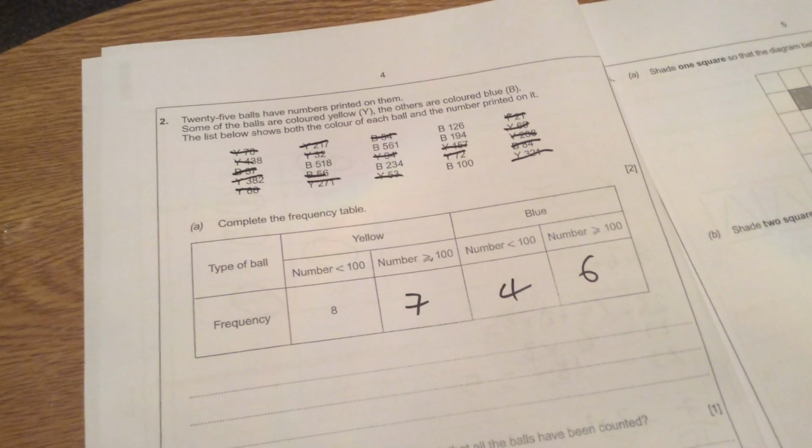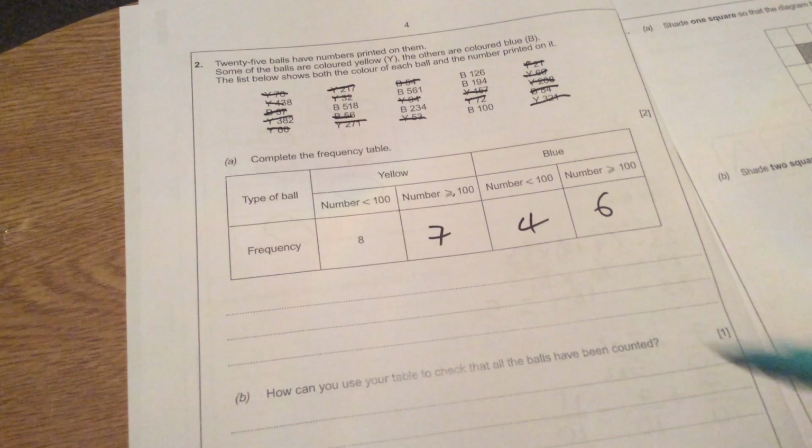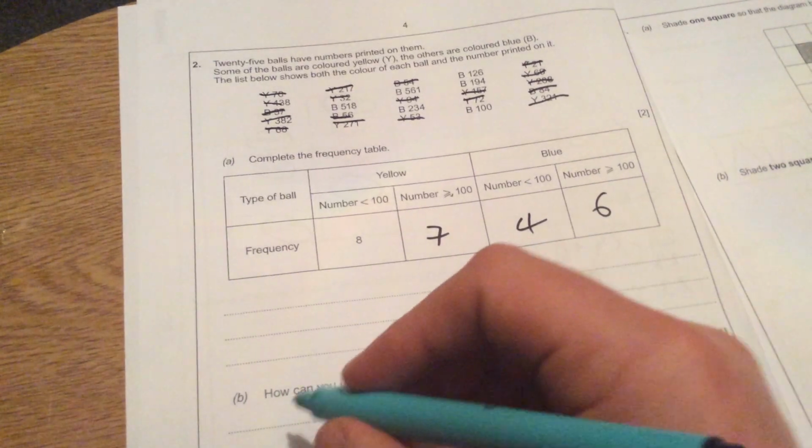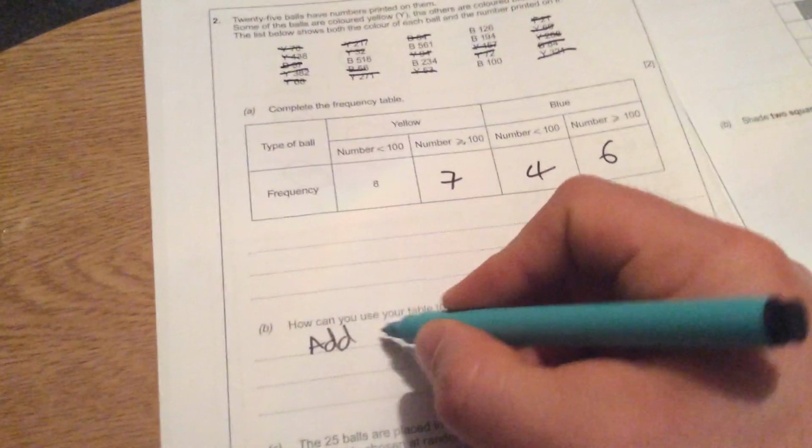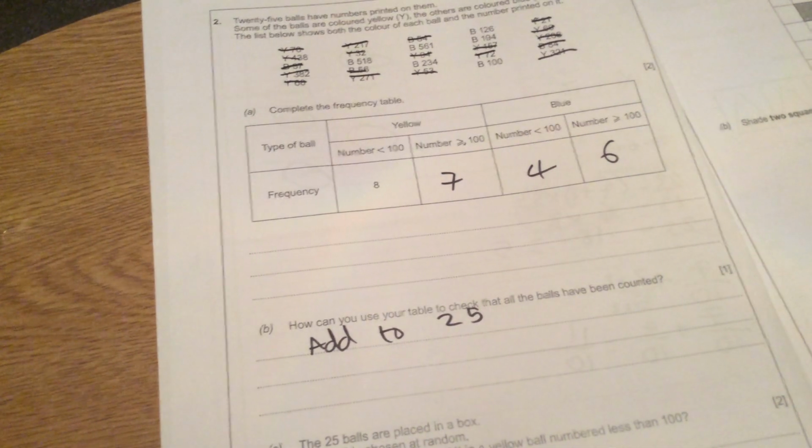Okay, so down the bottom, how can you use your table to check all the balls have been counted? In the question, it tells us there's 25 balls, so they should add to 25. That's how we know.